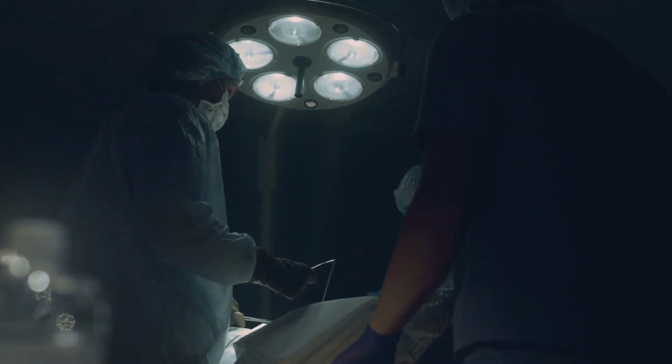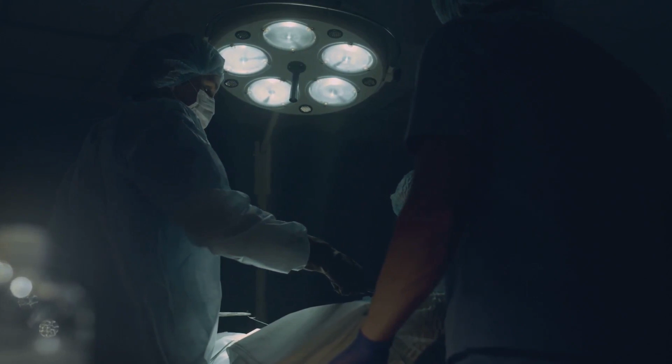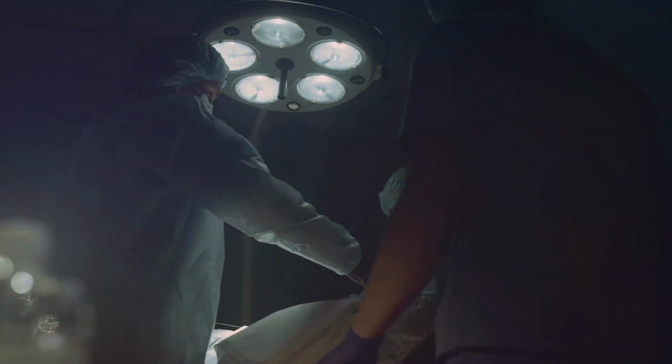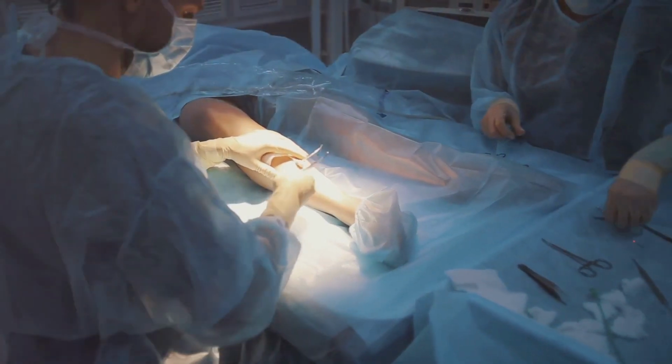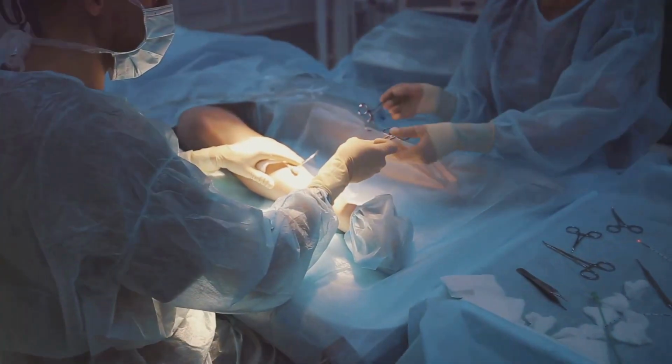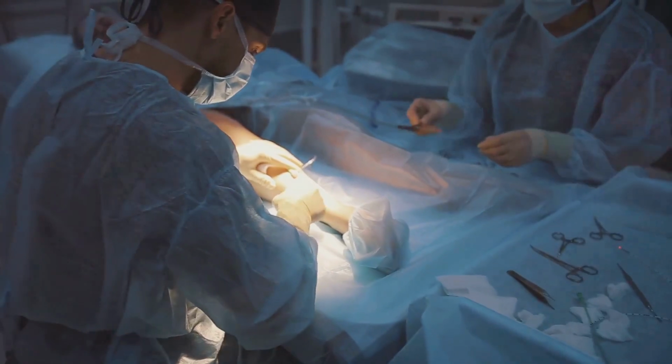Surgical complications, though generally rare, can pose significant challenges. These can range from wound infections to deep vein thrombosis. The key to managing these issues lies in early detection, immediate intervention, and appropriate referrals when necessary.